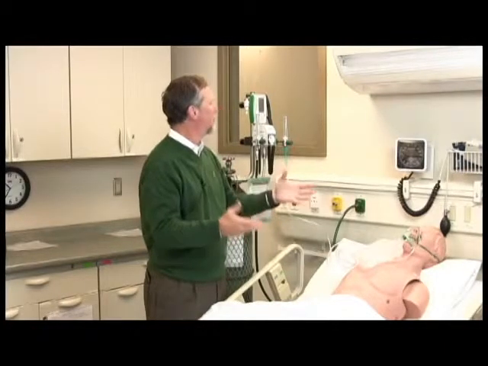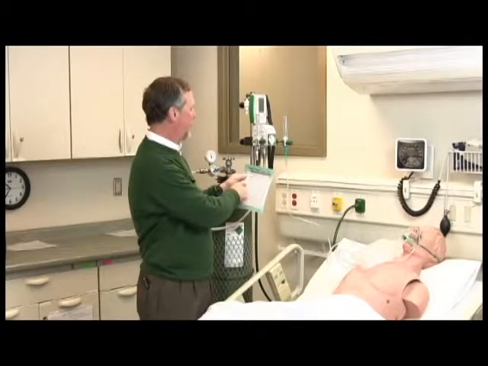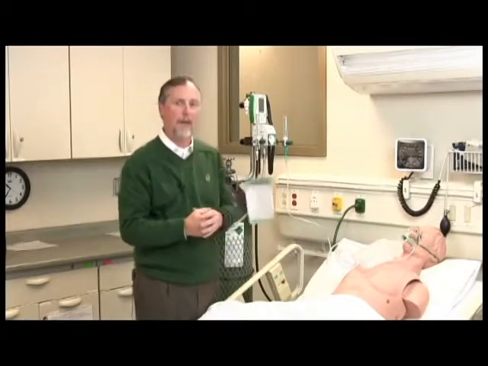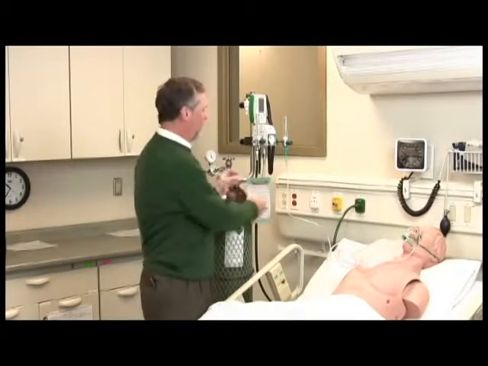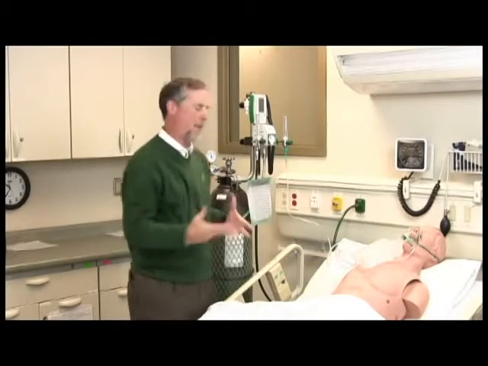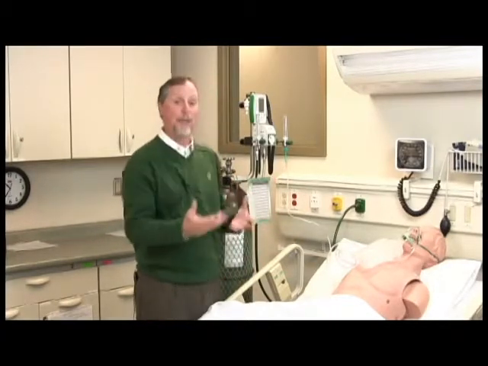So if we need to increase flow, we can always turn up our flow meter, say maybe to 14 liters per minute. And when we do that, a flow meter setting of 14 liters per minute at 40% yields a total flow of about 20 liters per minute to the patient. So this little chart that comes with the Heliox blender is important for a couple reasons. It prevents giving just too much flow to the patient, which then depletes your tank much quicker.